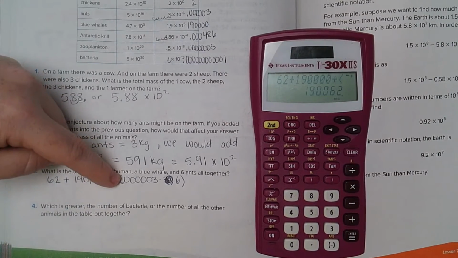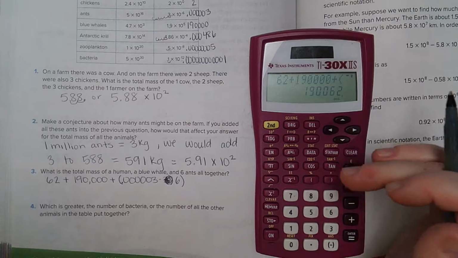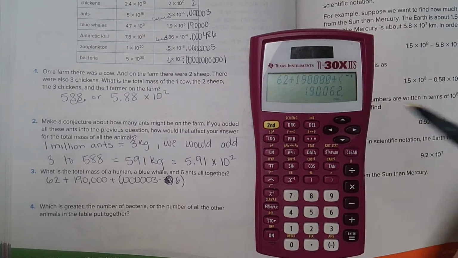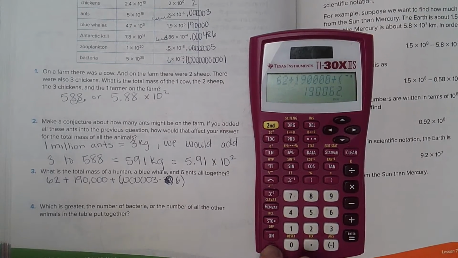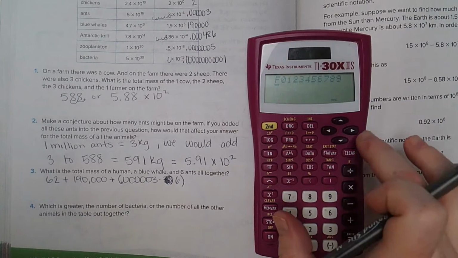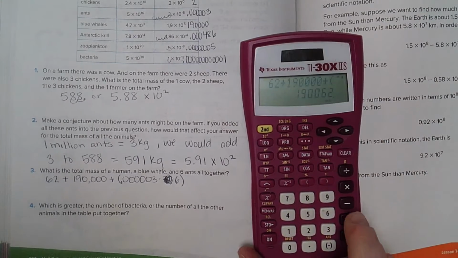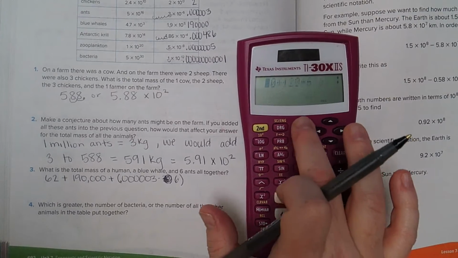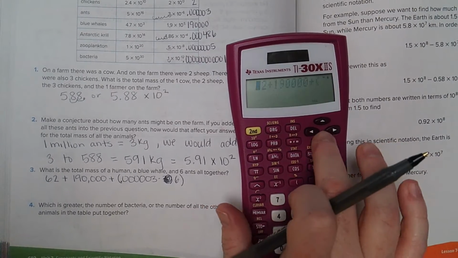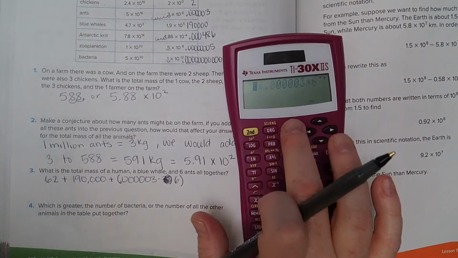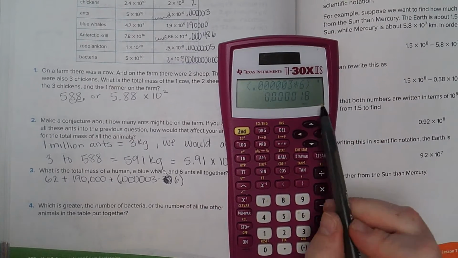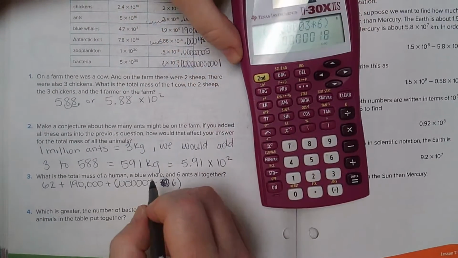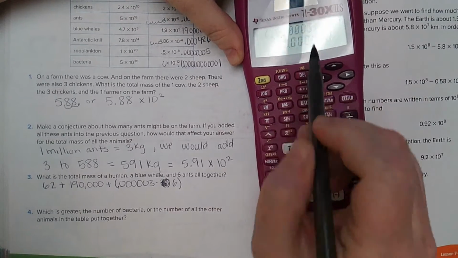So we should have a decimal. Okay, well, let's figure out what it is. So here we go. This part of it, 1, 2, 3, 4.